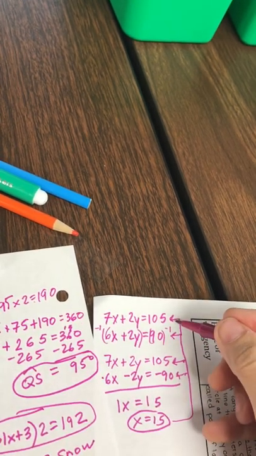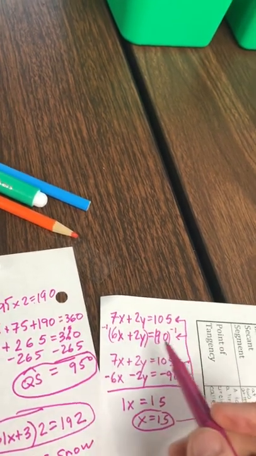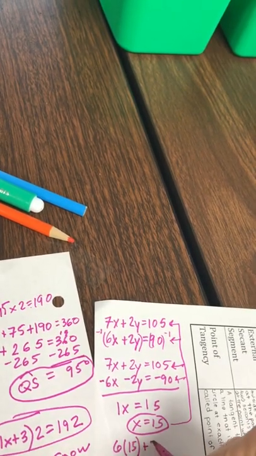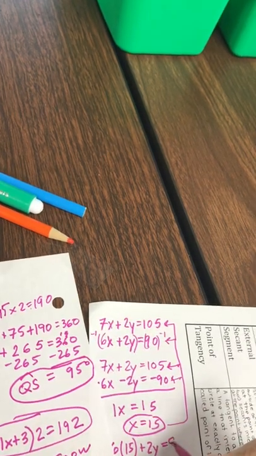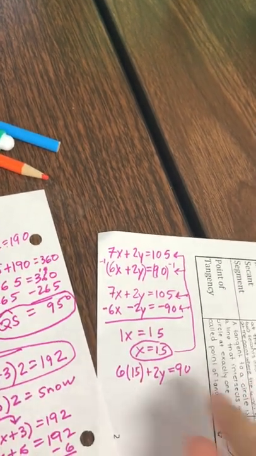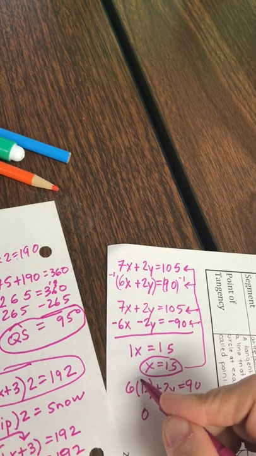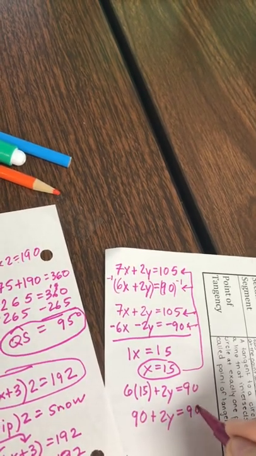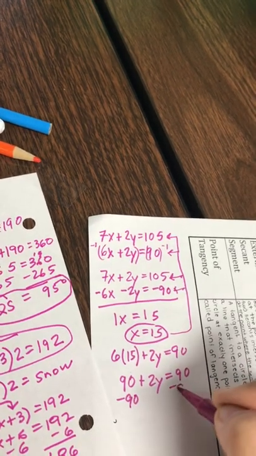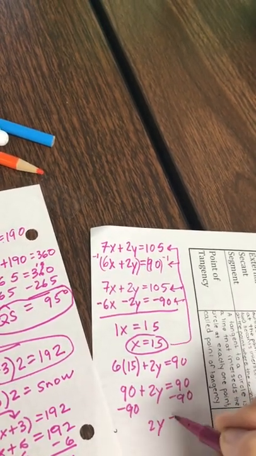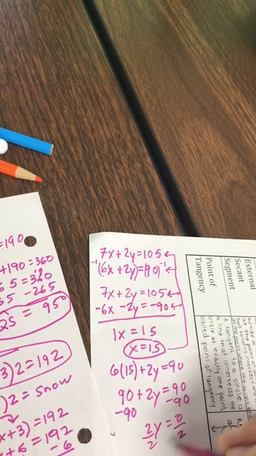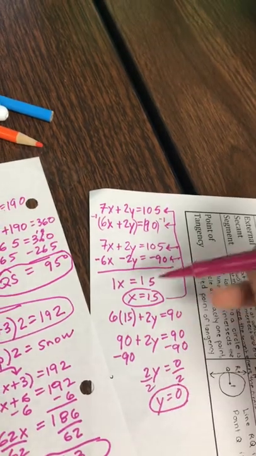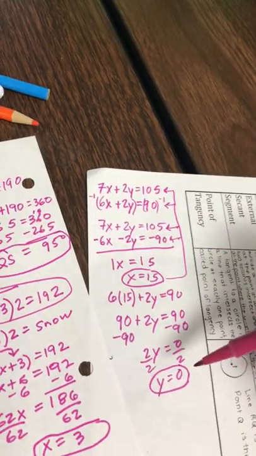It doesn't matter. So I guess I'm going to plug it into this original one. 6x, so if x is 15, plus 2y has to equal 90. That was the first equation we came up with. So 30, carry the 3, 90. So if I subtract 90 on both sides, ooh, maybe I made a mistake, but that's what I got. So for this to be true, I got x is 15 and y is 0.